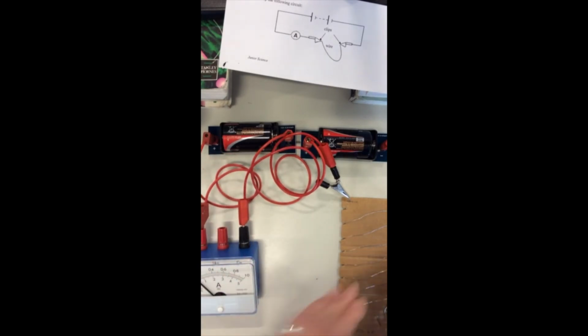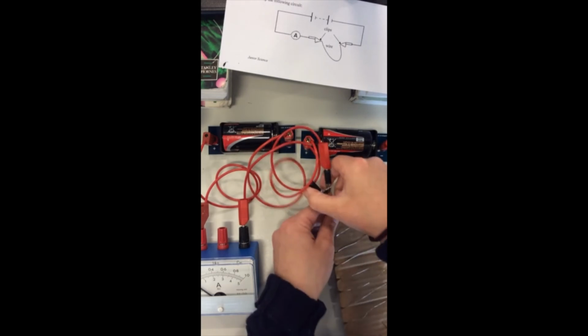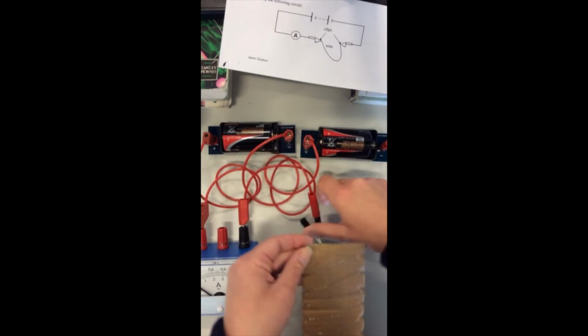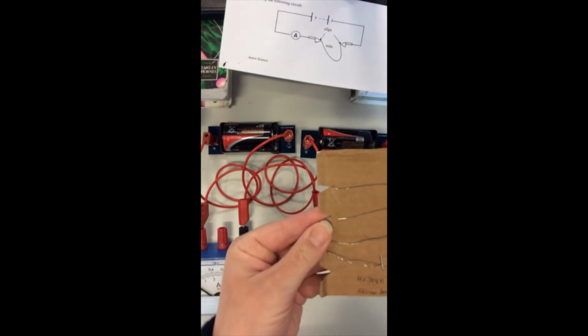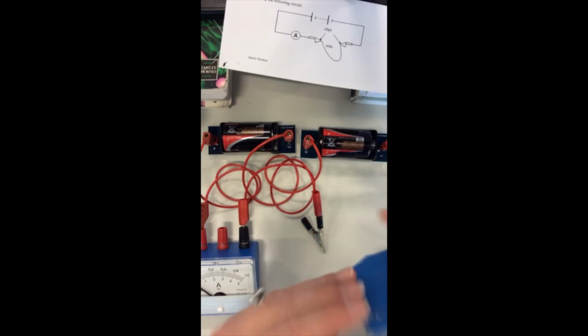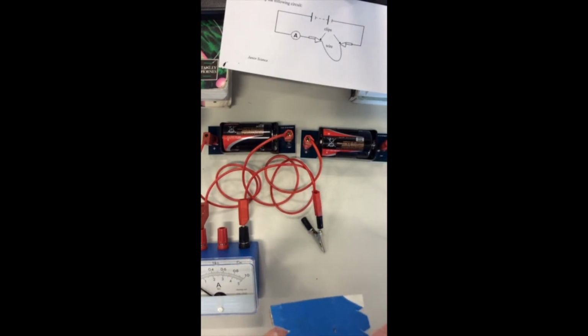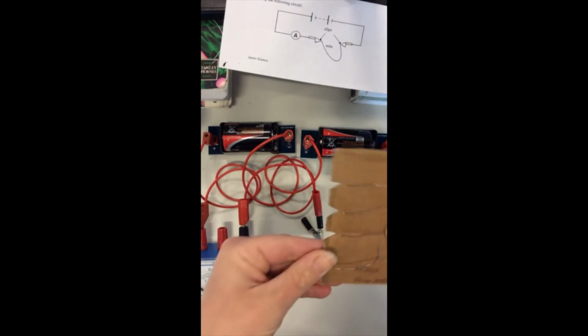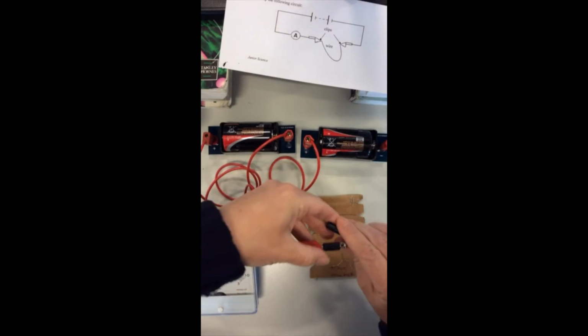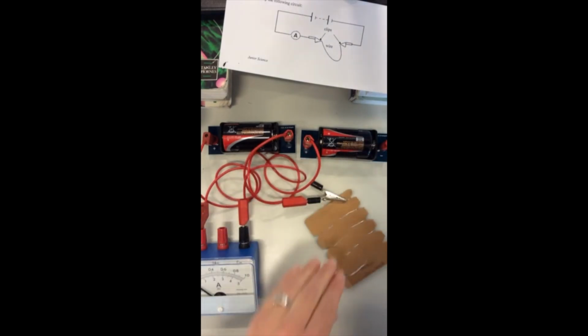Let's try now the second piece of wire. But you have to be careful in these experiments because the wires can get hot. So the second piece of wire is 50 centimeters long. It's a bit shorter, half the length of the first one. And let me just fix that around the back and connect it in using the crocodile clips again.